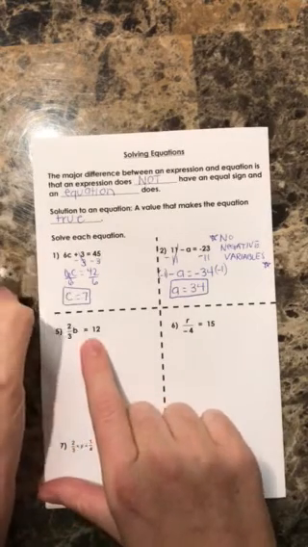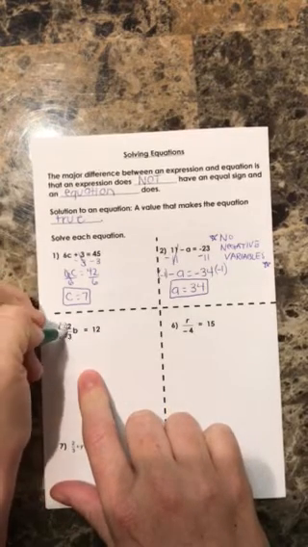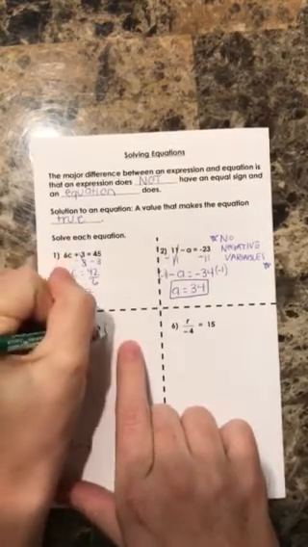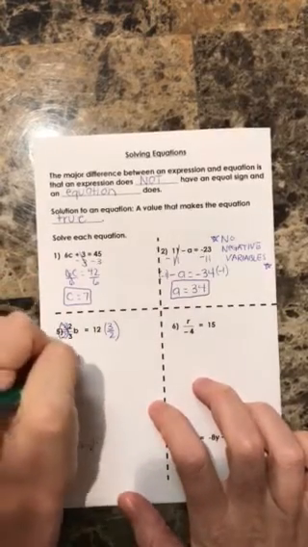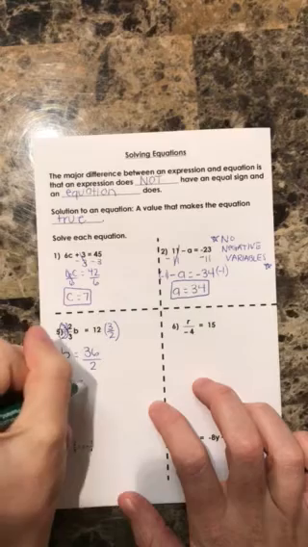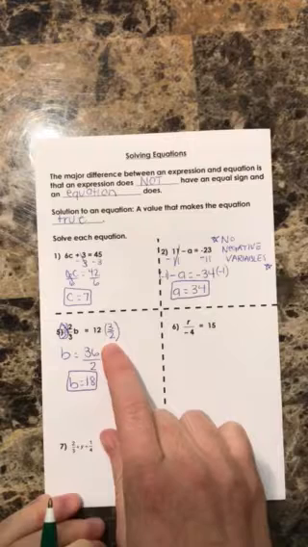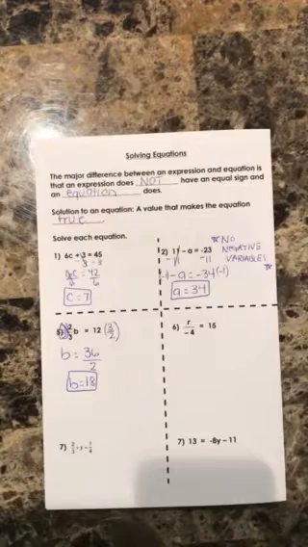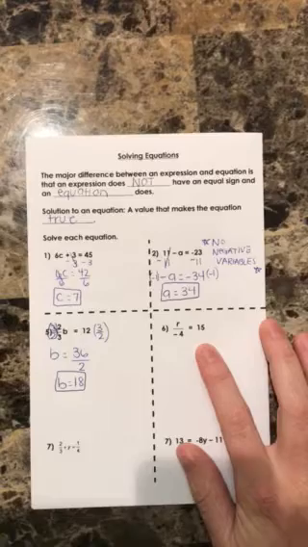You have 2/3 b equals 12. Because this is a fraction, the way you get rid of a fraction is to multiply by the reciprocal, meaning you're going to flip the fraction over. And because of your multiplication property of equality, what you multiply on one side, you multiply on the other. So this would give you b equals 36 over 2, or b equals 18. Now it doesn't matter if you say 12 divided by 2 is 6, and 6 times 3 is 18, or 12 times 3 is 36 divided by 2 is 18. Either way works.